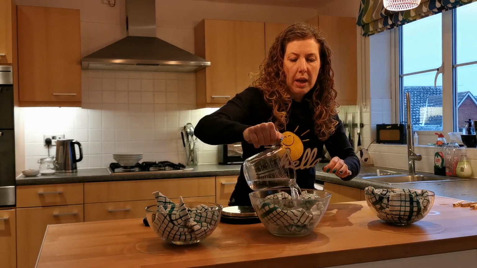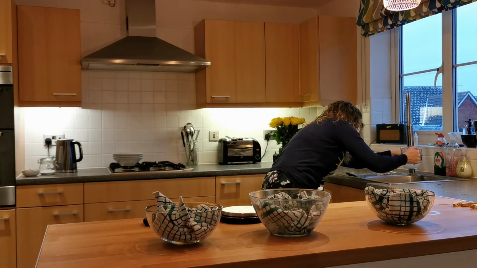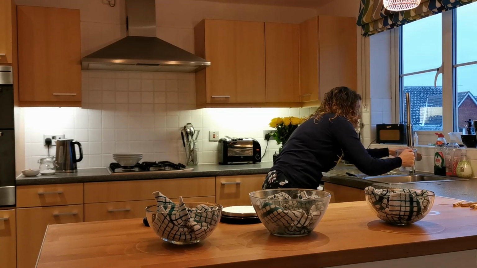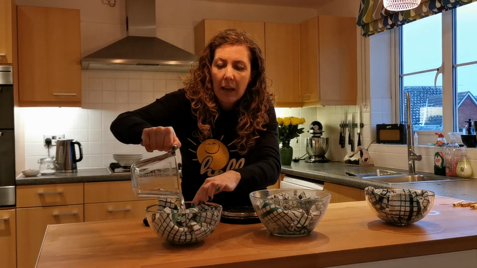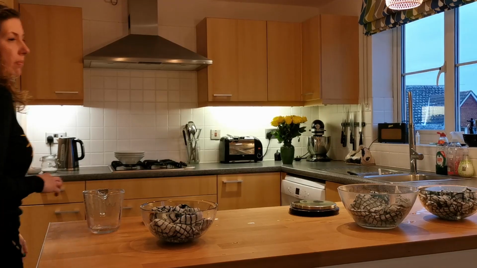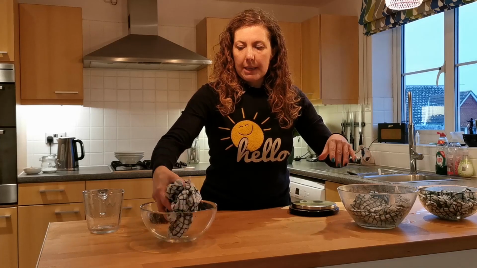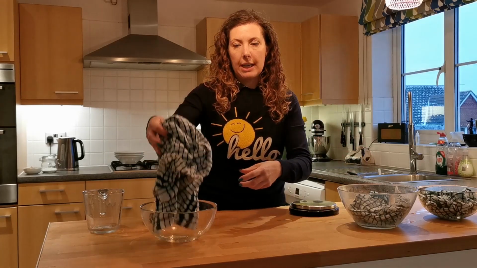Then I'm going to wait a few minutes for the tea towels to absorb the water and to behave like clothes, as though they came out of the washing machine. So I'm just going to leave those for a couple of minutes to absorb all the water. After a couple of minutes, these tea towels have been absorbing the water and they are now fully saturated.